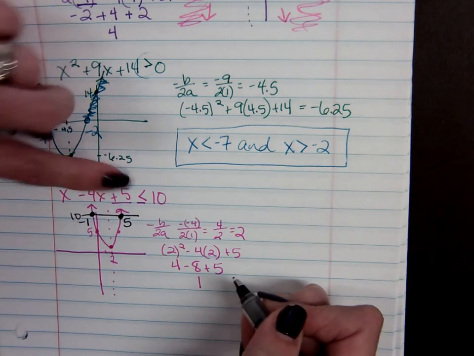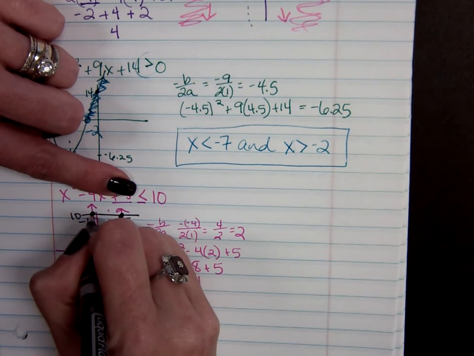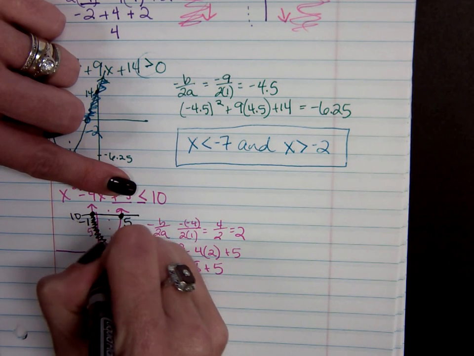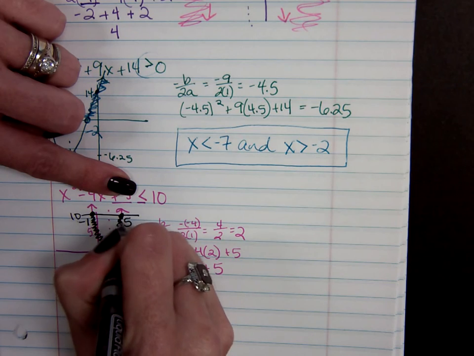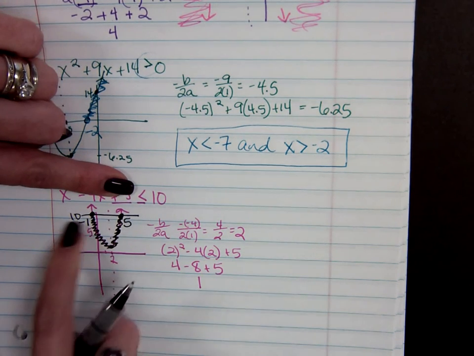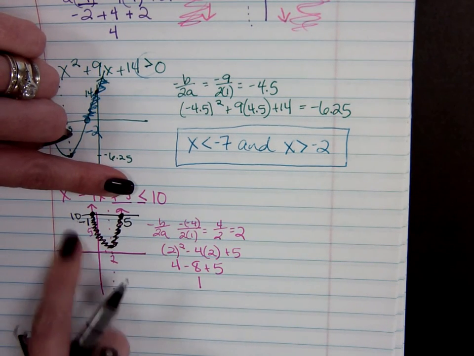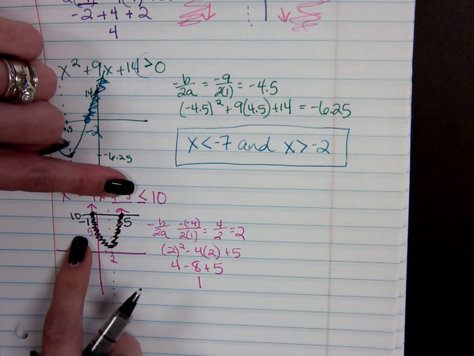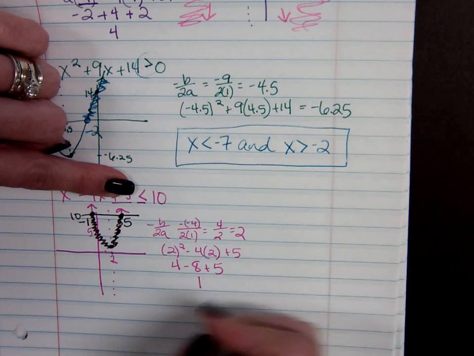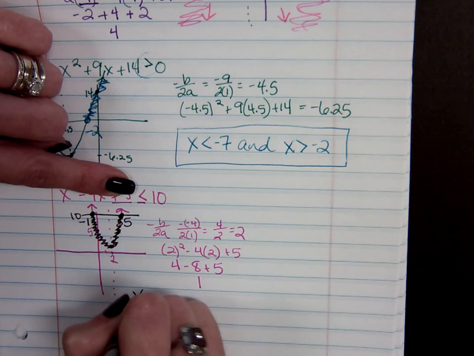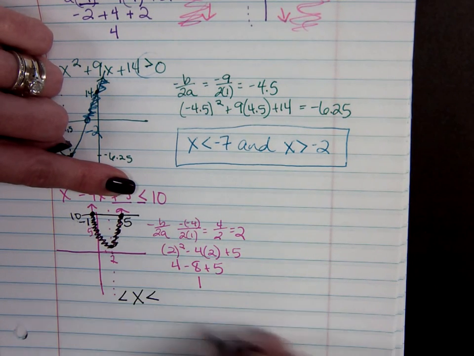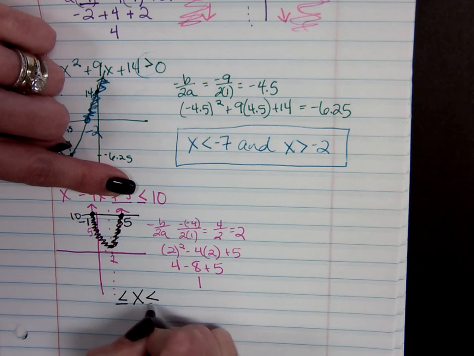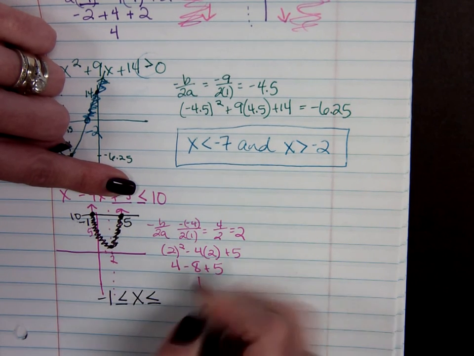And because this is less than, I'm interested in everything that now is under that line. And this time I have one connected piece of graph, so I need to make sure that when I write my answer, it kind of resembles that as well. Because now we're going to say that x is anything in between and including -1 and +5.